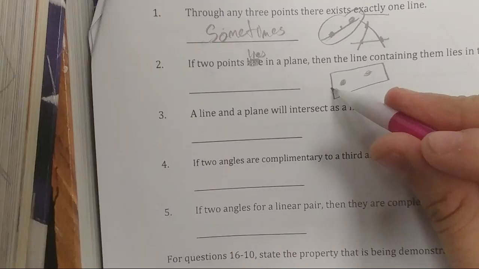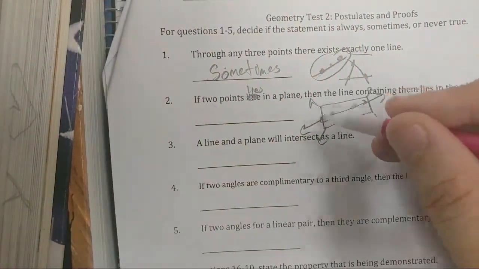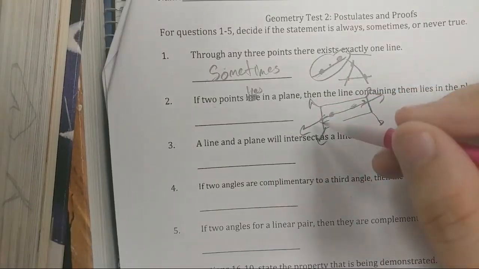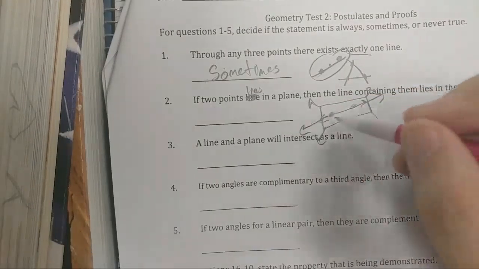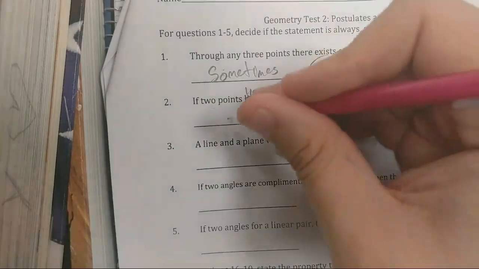Remember, planes are actually infinite, as in they go on forever. So even though I don't draw the rectangle to cover up the whole page, the plane is actually going on forever. And because of that, the line, it goes on forever. So they also go on forever, so it will always be on it. So this is always.